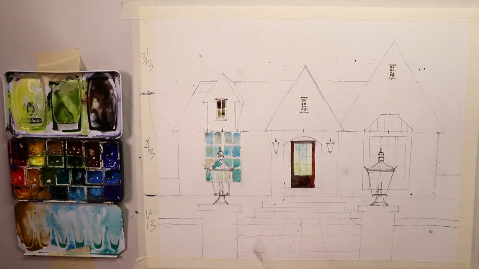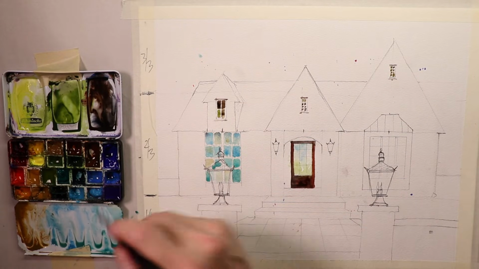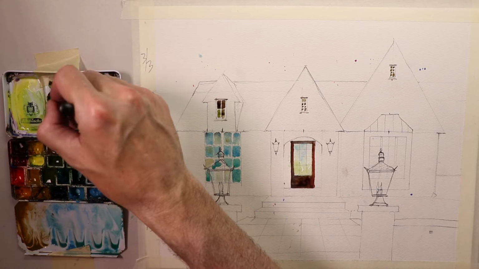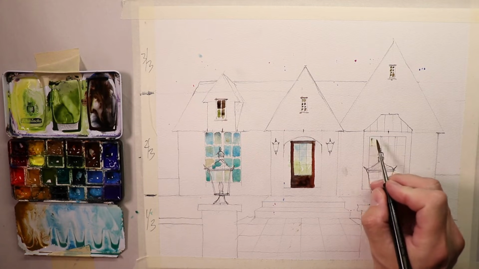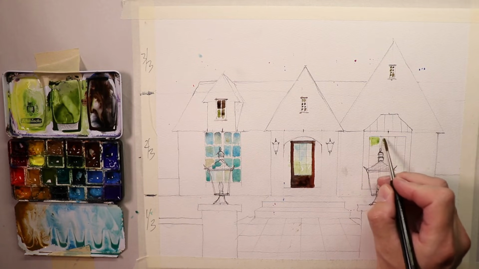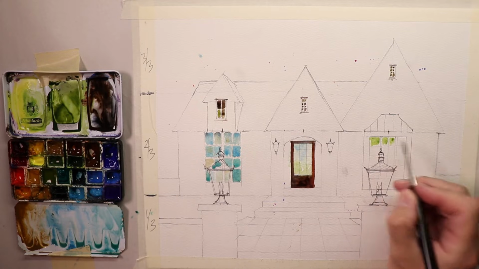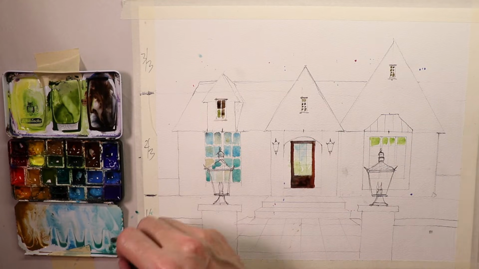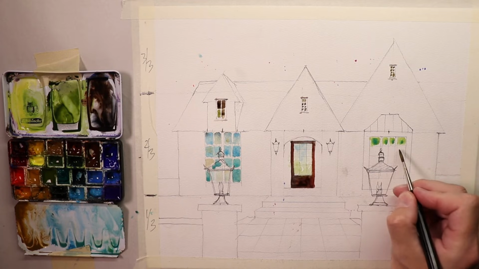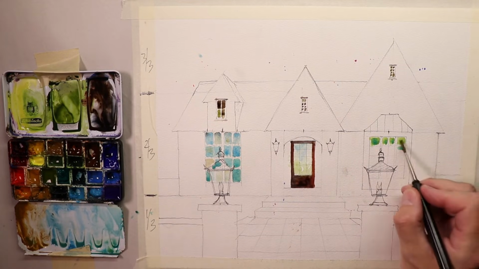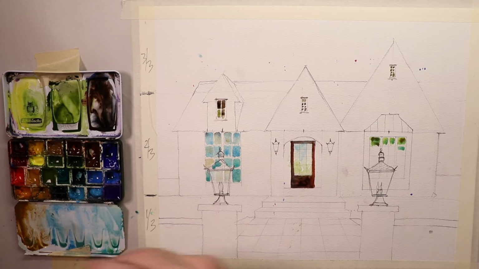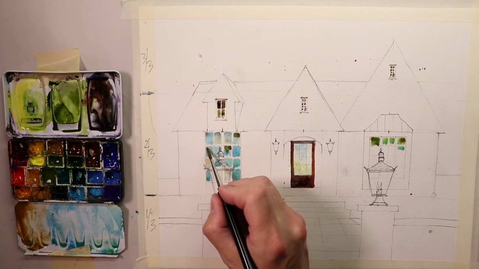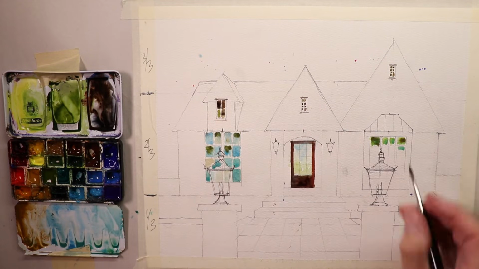And then we're going to keep working our windows. Let's just get our windows in. I think you're really going to enjoy this. I'm going to do some more windows over here. There we go. And then you just kind of mix in some other colors too. Mix in some browns. That's a little bit of raw umber. So you can mix in some raw umber in some of your windows.